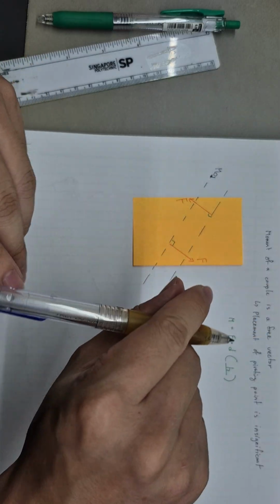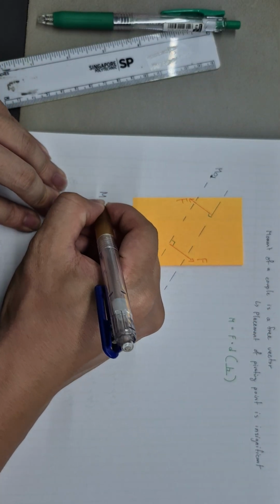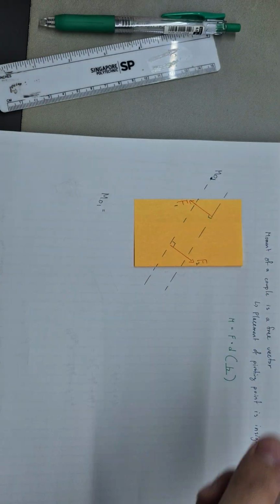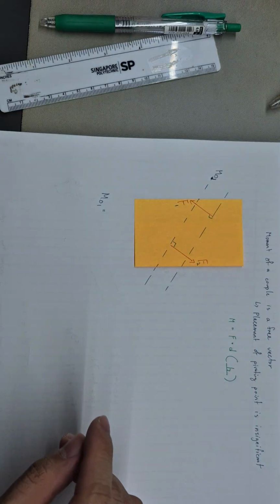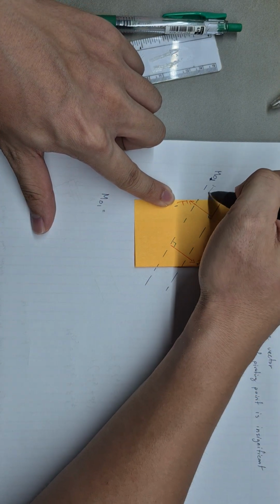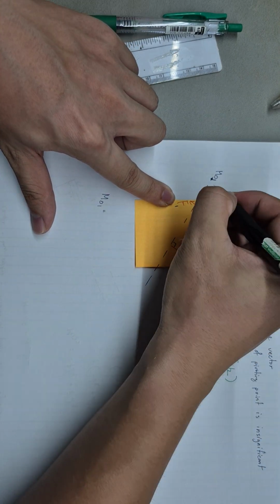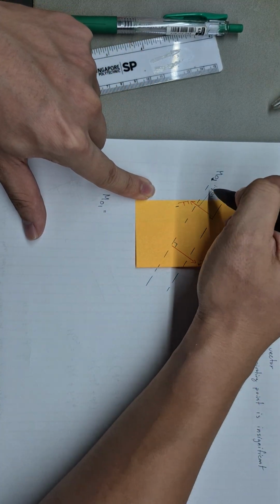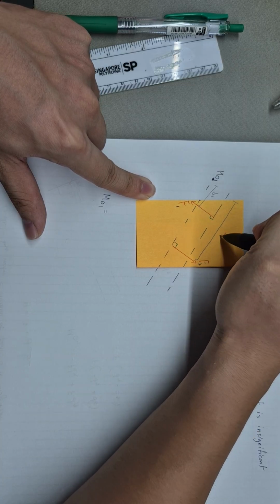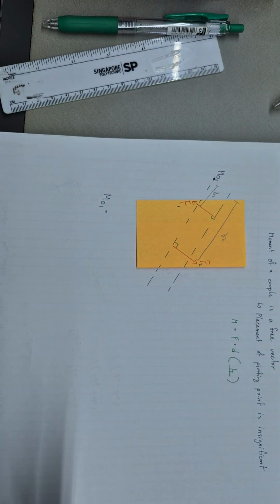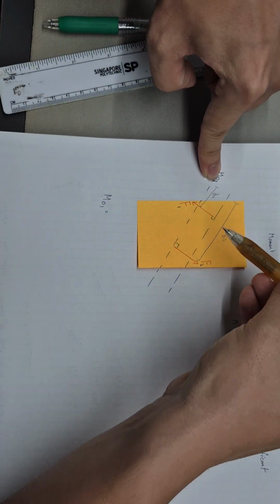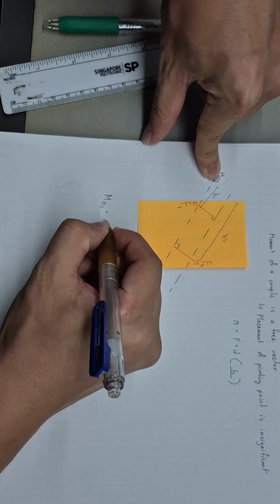So M O1 equals, let's just call these F1 and F2, but they are of the same magnitude, just different direction. So for F1, the perpendicular distance is D1. Then for F2, the perpendicular distance is D2. Okay? And then for my moments, for here, this one is going in a clockwise direction. Clockwise means it's a negative moment.